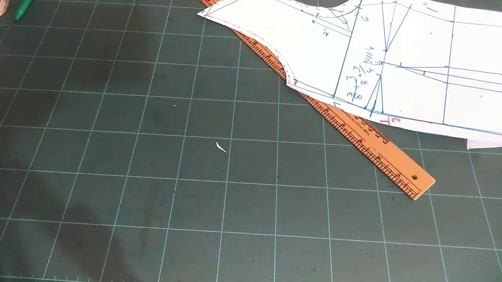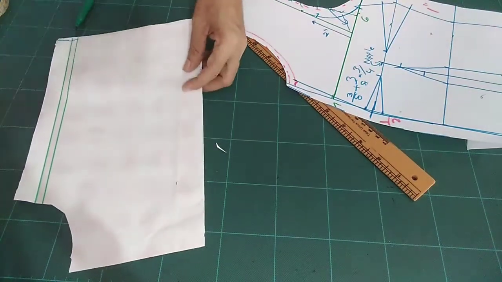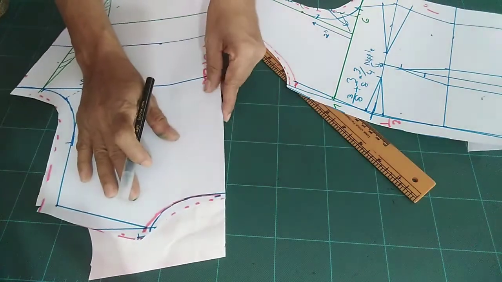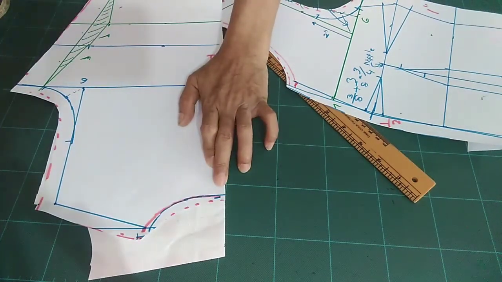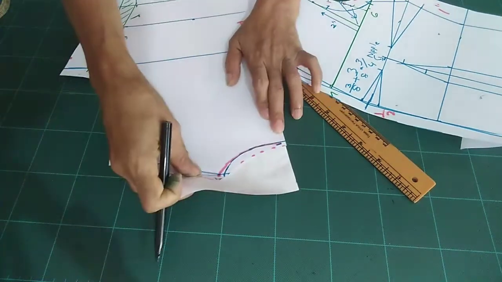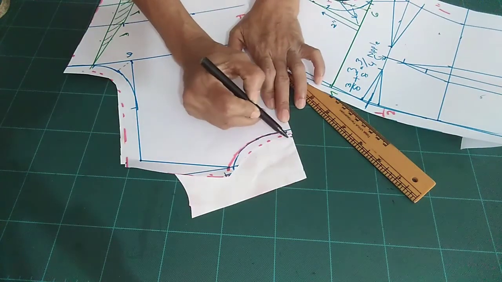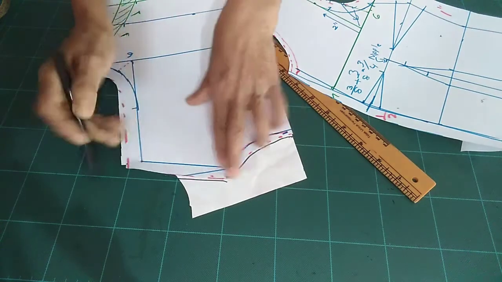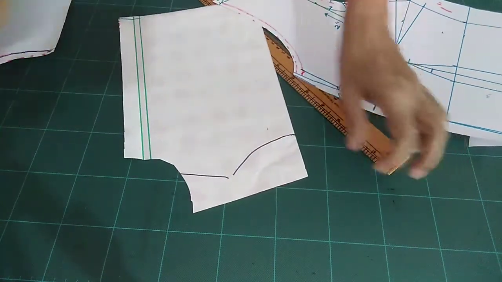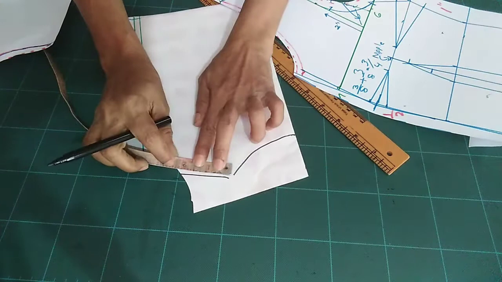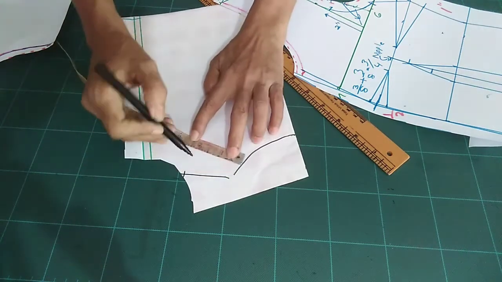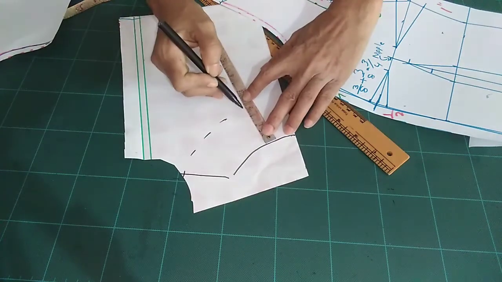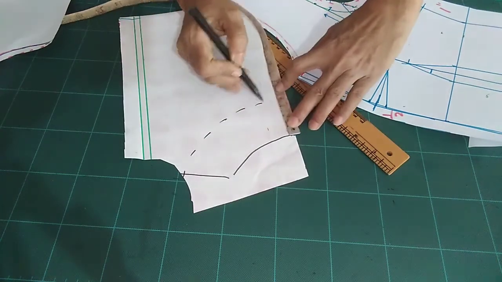Now I'm going to cut the facing. Neckline and shoulder line, 2 inches enough, 2 inches enough. If you want, you can change.